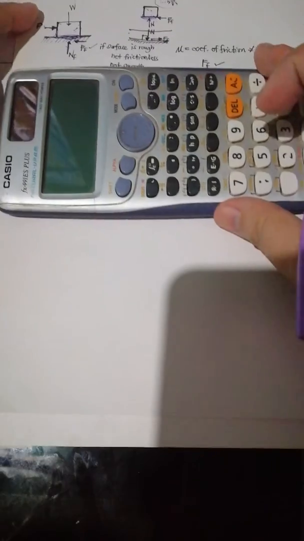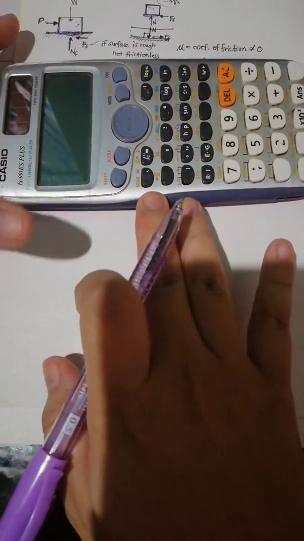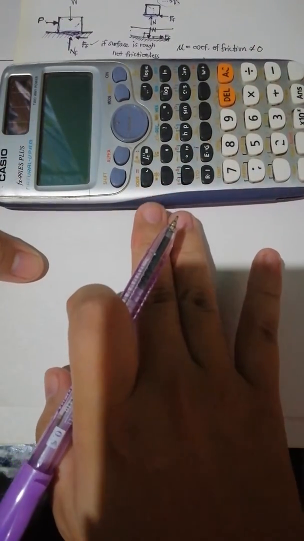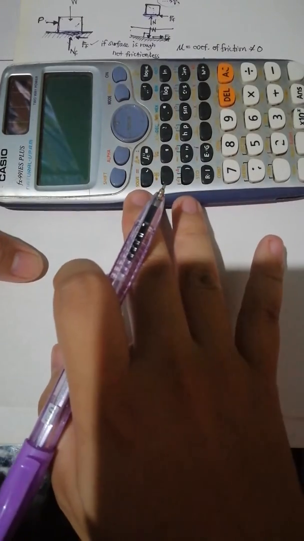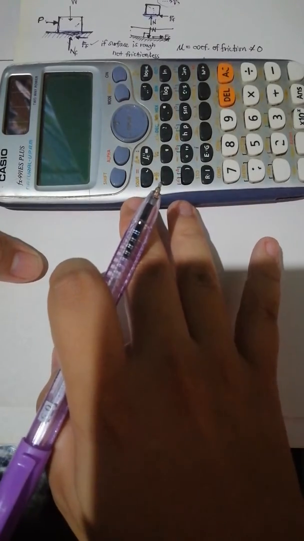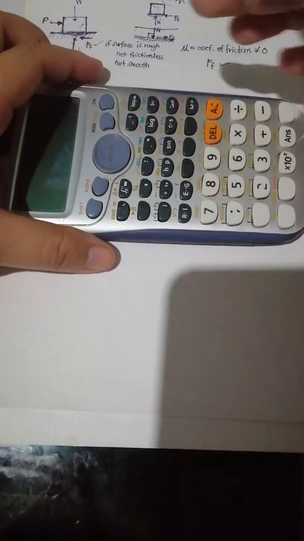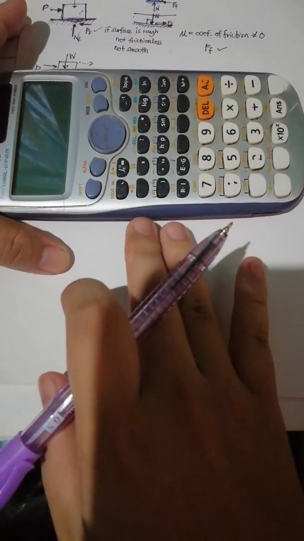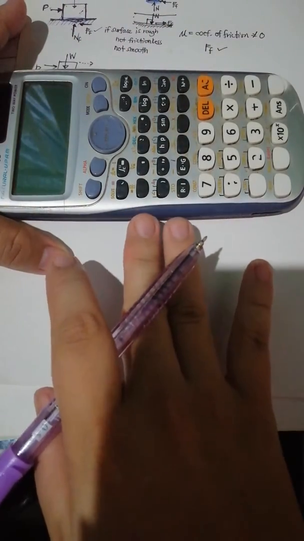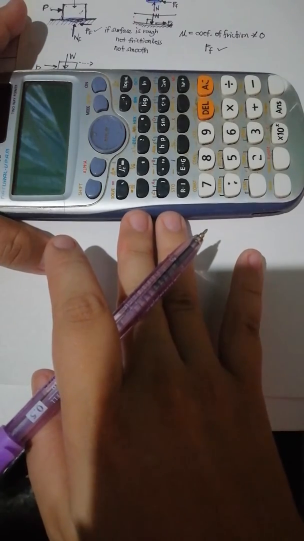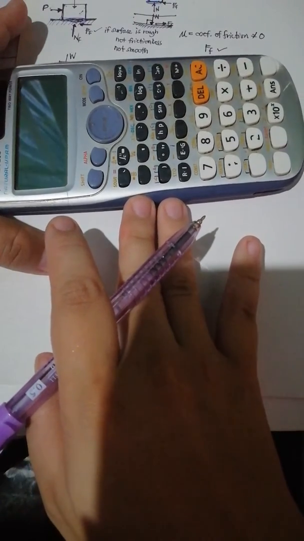Especially if the surface is rough, for example this calculator, if I push it forward, I can apply a certain magnitude where it can't move. It is because of the roughness of this paper. So there is a friction force developed on their contacting surface, and that friction force is enough to resist the movement of this calculator even if I push it at a certain magnitude. But if I increase the magnitude to a certain value, then it will move.